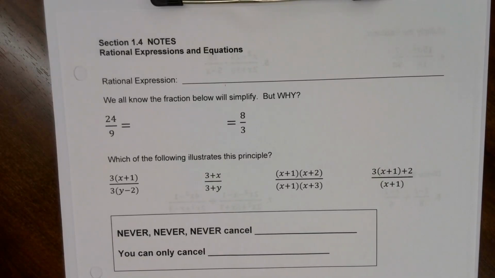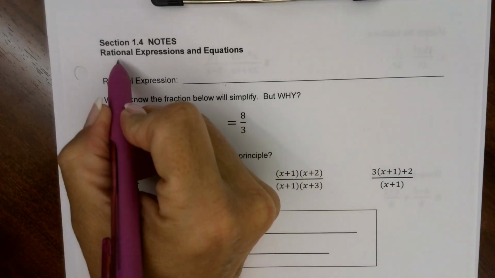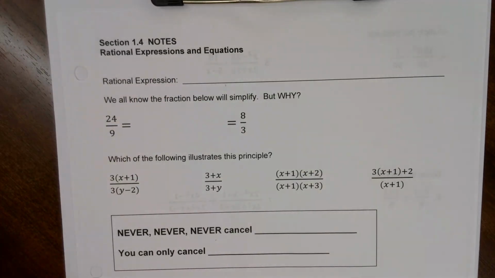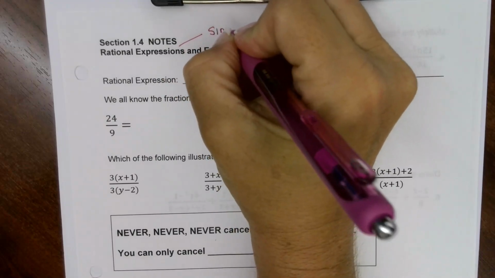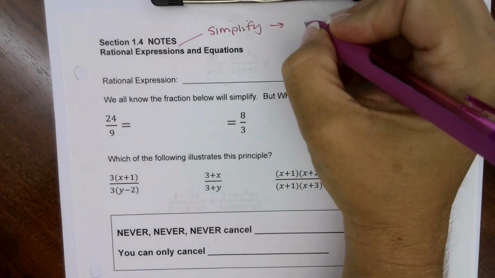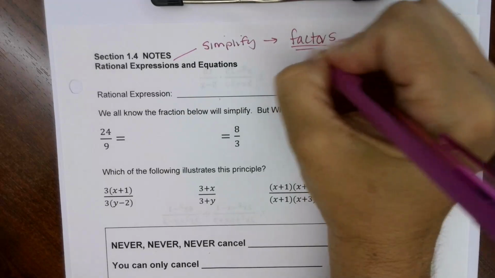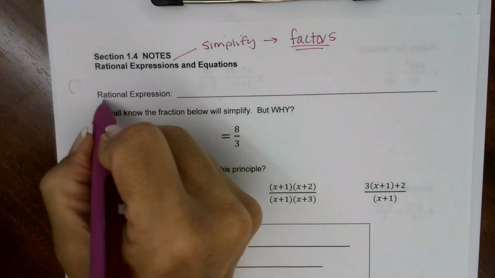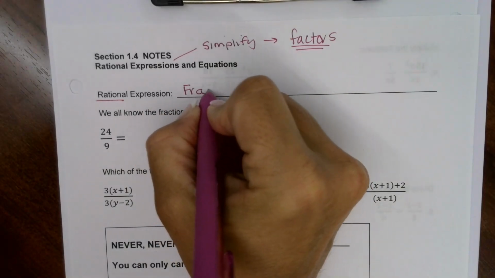All right, today we are going to talk about section 1.4, which is rational expressions and equations. And really, the goal with these is that we're going to simplify, and we're going to simplify by turning these into factors. Okay, so what is a rational expression?